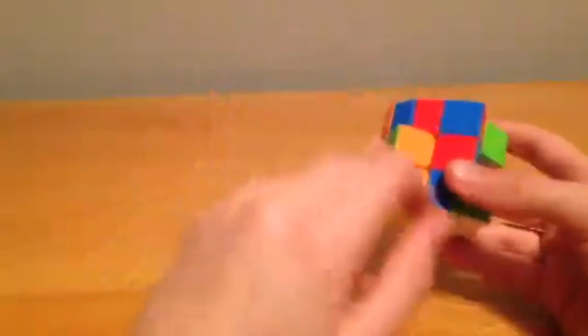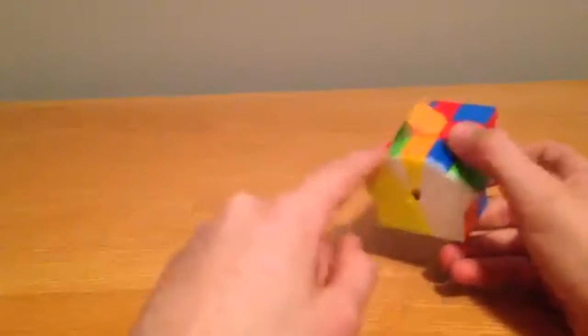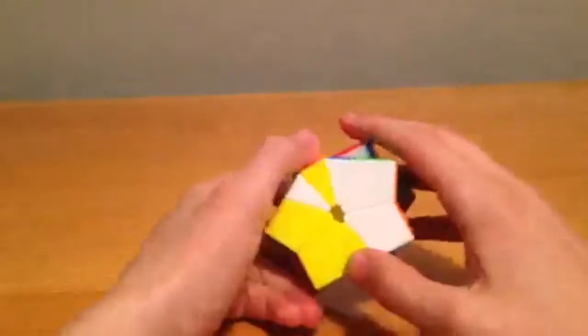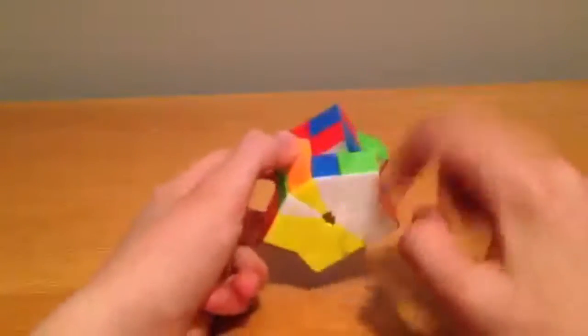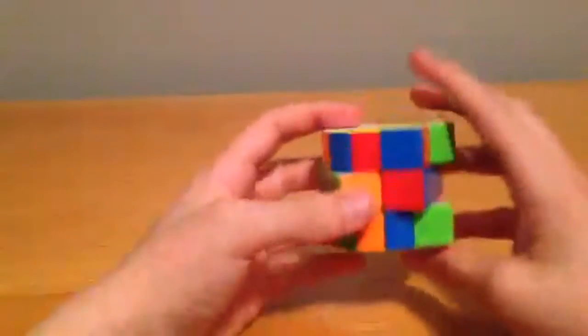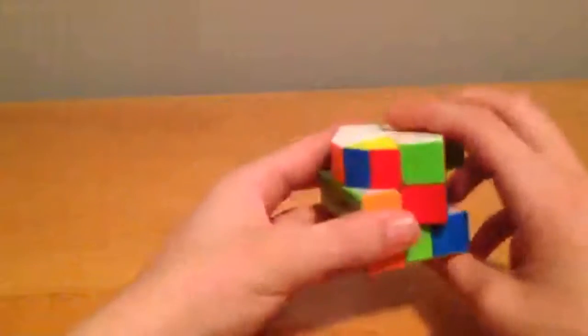So if it's even, for the mirror, you're going to have the muffin be in front. And then you're going to bring up the line and then pair it up like that. And if it's in back, again, you're going to bring up the line and then do a D and pair it up like that.